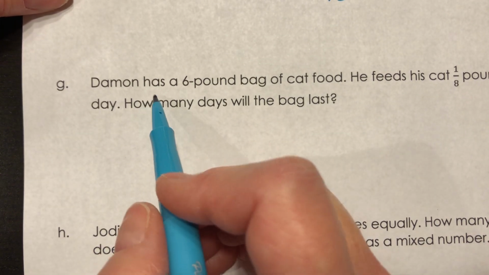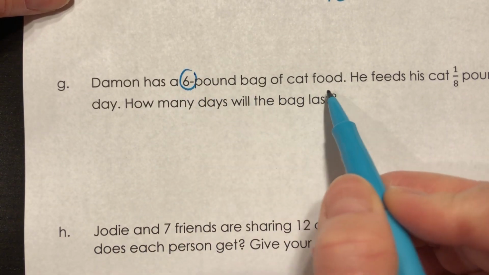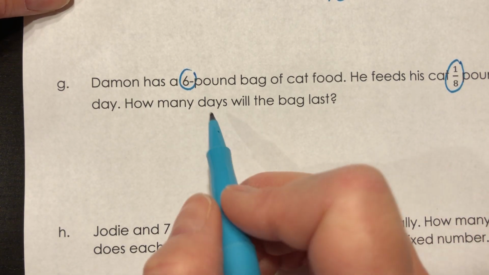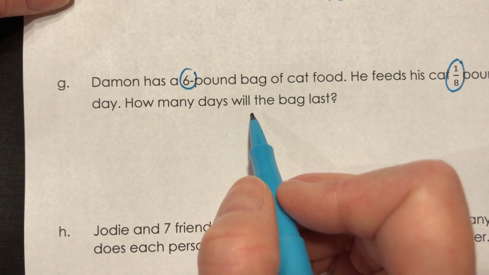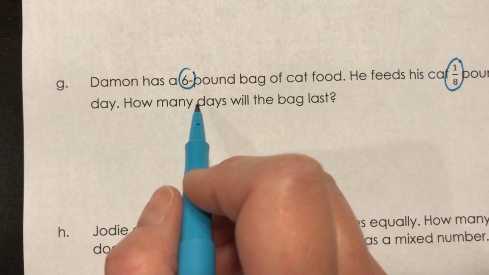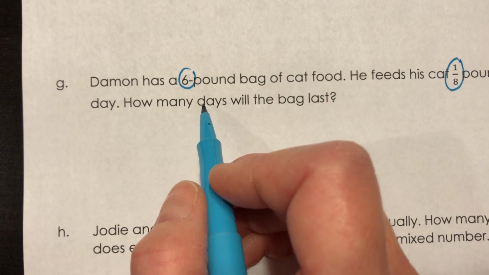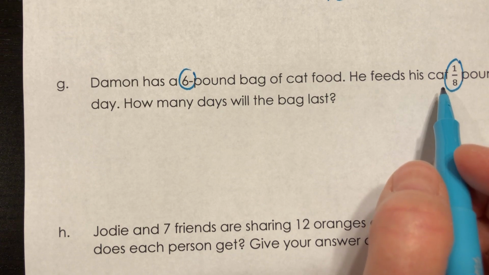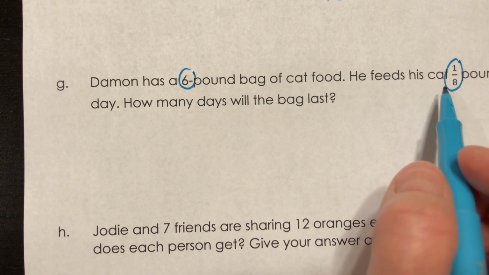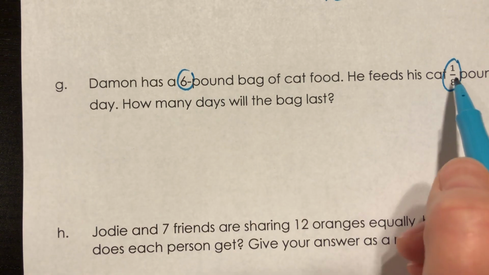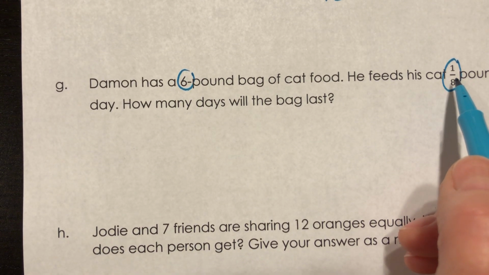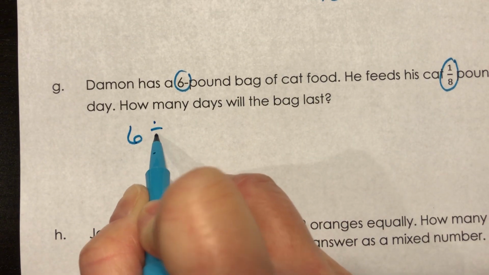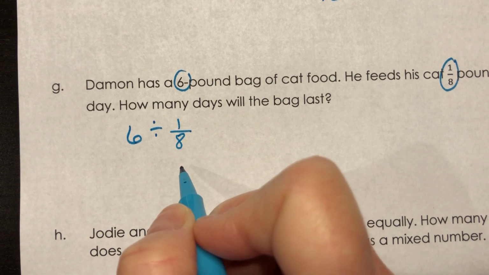Okay, letter G. Damon has a 6-pound bag of cat food. He feeds his cat 1/8 of a pound every day. How many days will the bag last? Okay, so 6-pound bag of cat food, right? And he is feeding his cat 1/8 every single day. So that means that he's taking the 6-pound bag and dividing it up into 1/8 of a pound for each day. He wants to know how many days. So I would have to do 6 divided by 1/8.